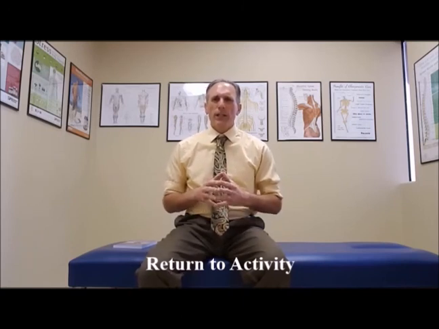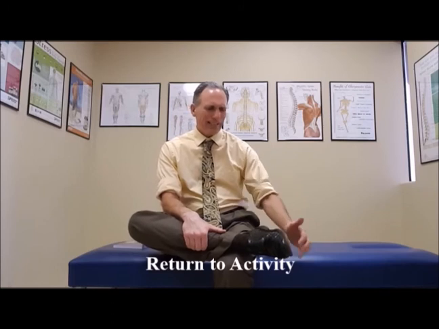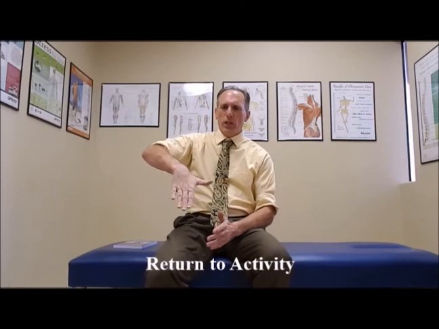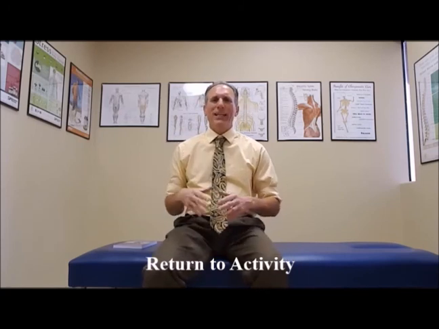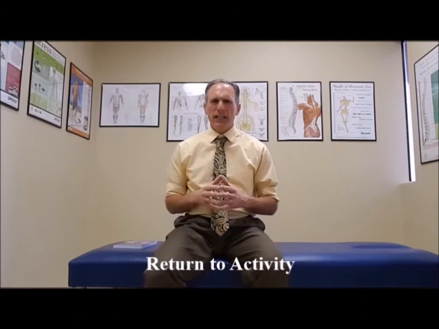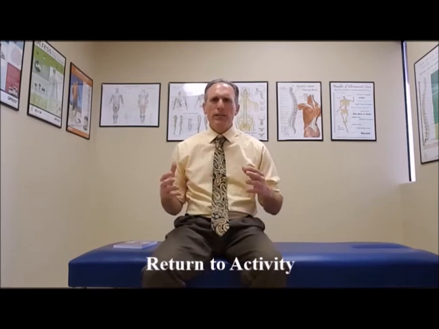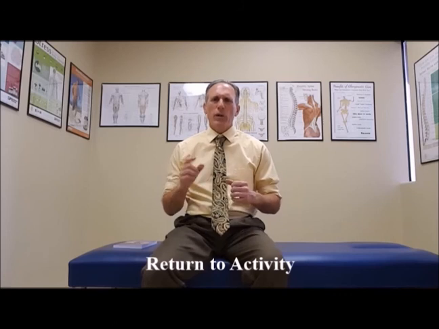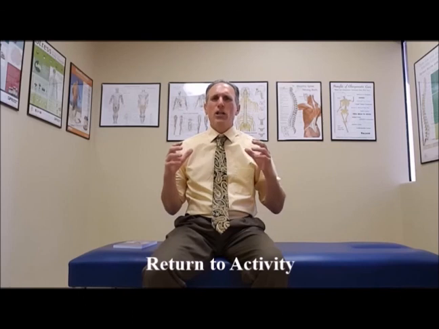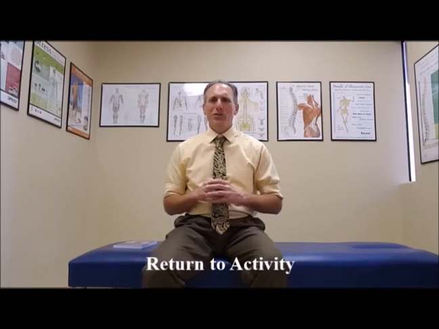If you are riding the bike, you want to make sure that your heel is contacting the pedal or the midfoot is contacting the pedal, not the forefoot. Because you don't want to be pushing into plantar flexion because that may irritate your shin splints. May not, but it might, so it's better to be on the safe side. So return to activity for everybody is a little bit different. I just recommend to you that you listen to your body signals and you train smart. Give yourself time to recover from your training sessions.